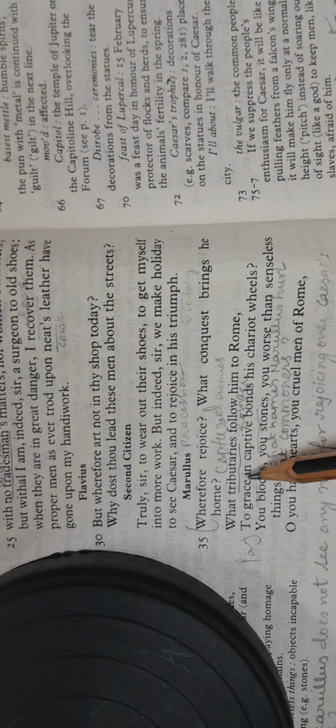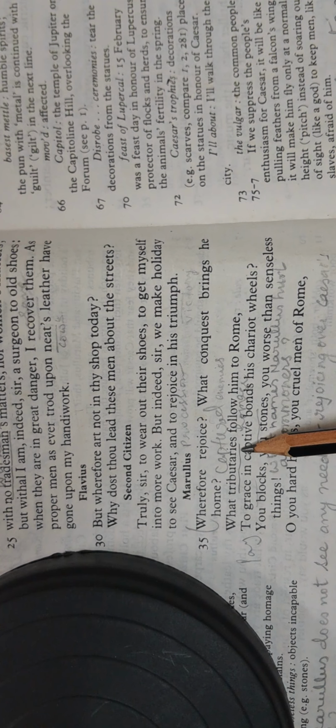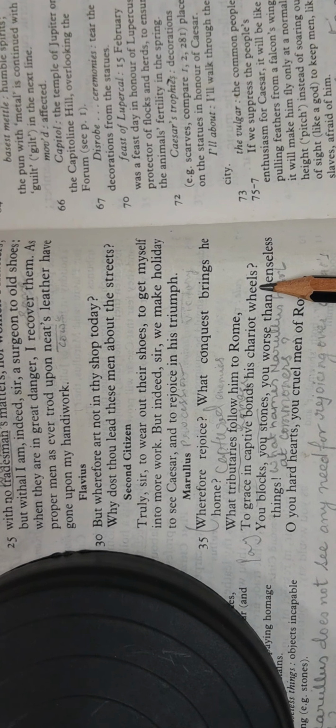Tributaries means captured enemies following him. Has he brought any war prisoner? To grace in captive bonds his chariot wheel. So, is he bringing back any war captive? Generally, when the enemy side loses, some of them are brought as war captives, and bonds means tied to his chariot wheels, so that some money is demanded from them, some ransom, a big amount.